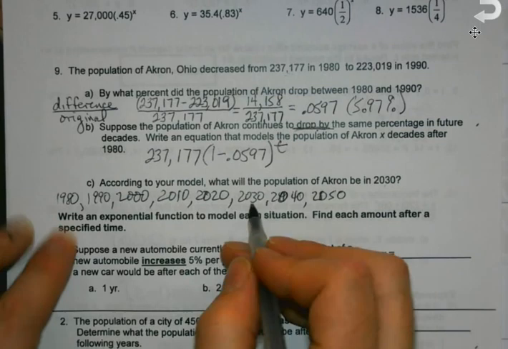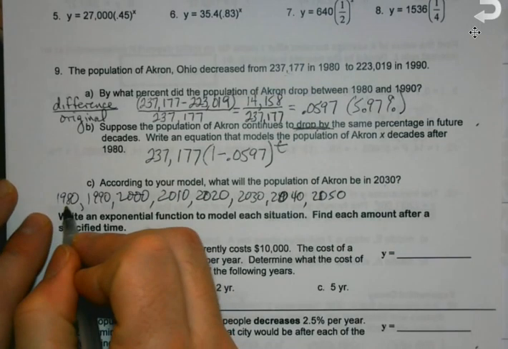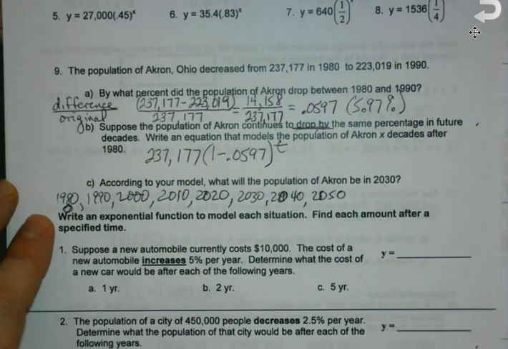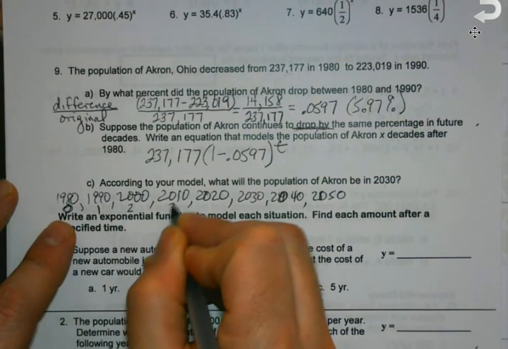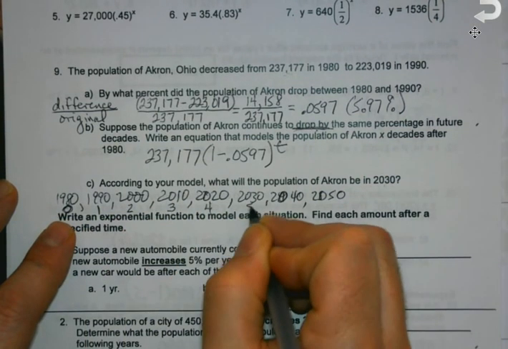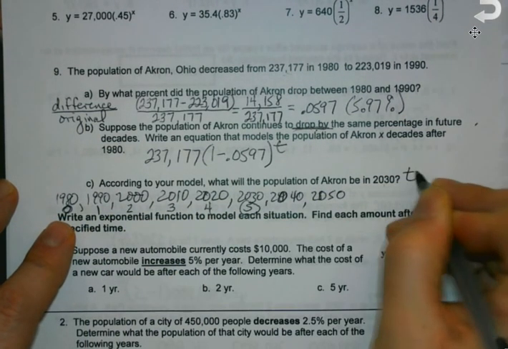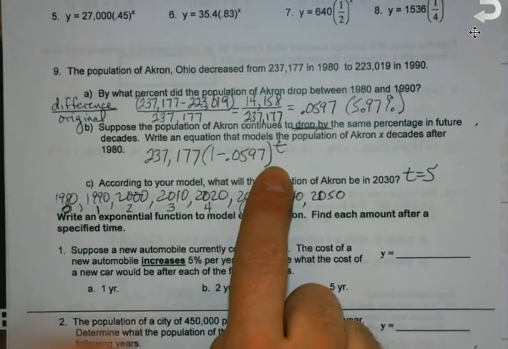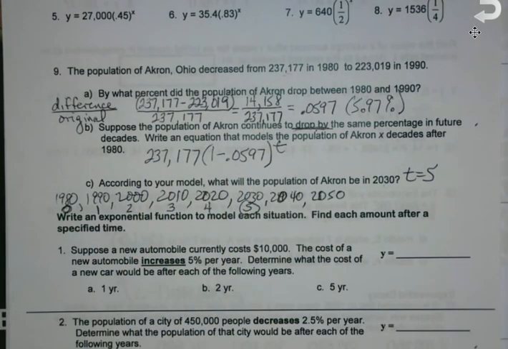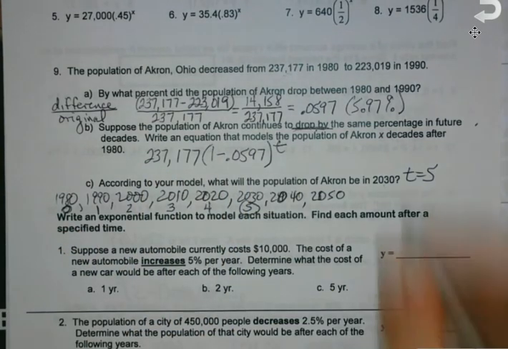Oops, I'm going way too far. My base year is always going to be 0. And then we just add 1 after that each time. So my t-value here would be 5. Now, since I'm only looking for it once, I probably would just type this in as an equation and put 5 in for t and get my answer out.